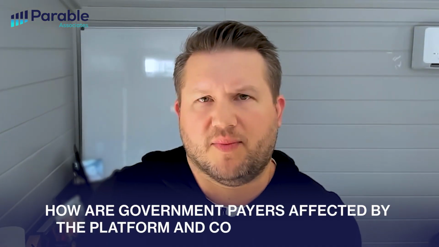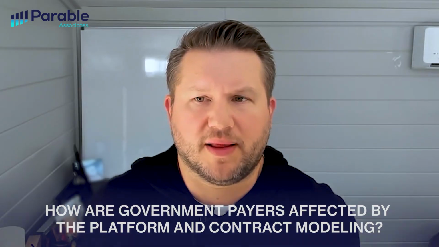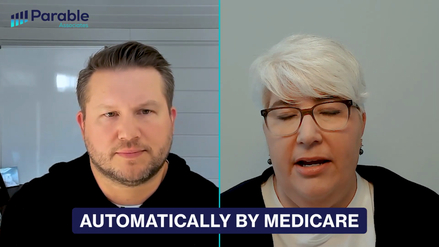So what about government payers? How do government payers get impacted by the platform or the contract modeling? Typically, the government payers aren't too much of a problem. The Medicare fee schedule is always added in automatically by Medicare every year, so those fee schedules are always updated.